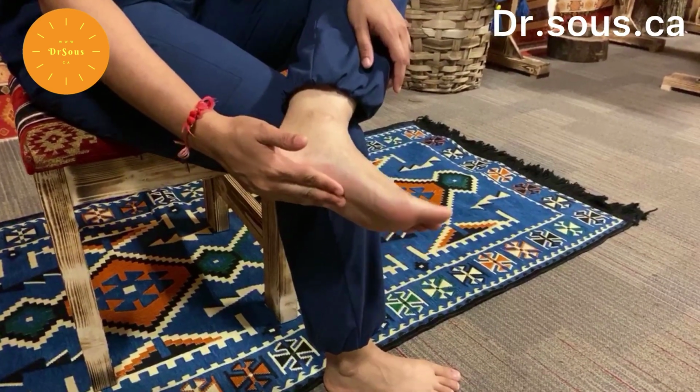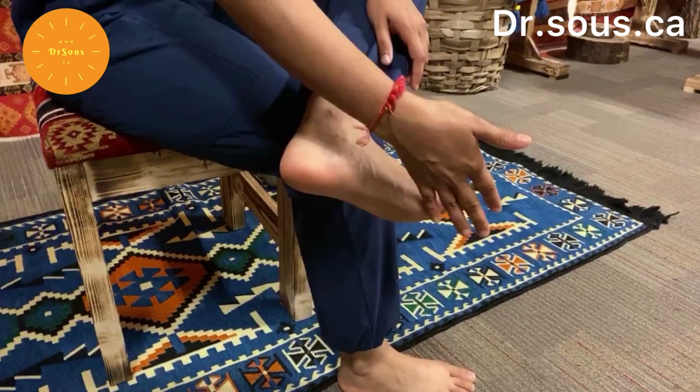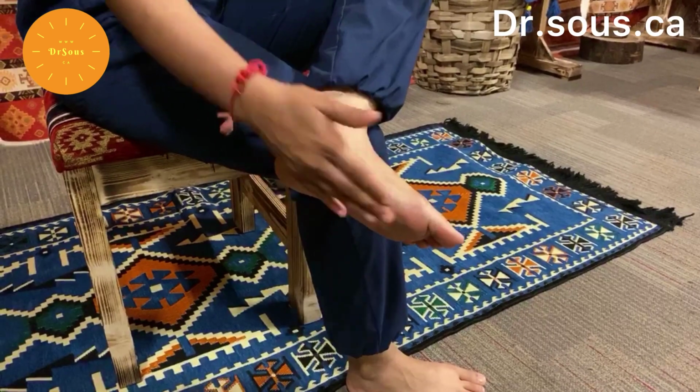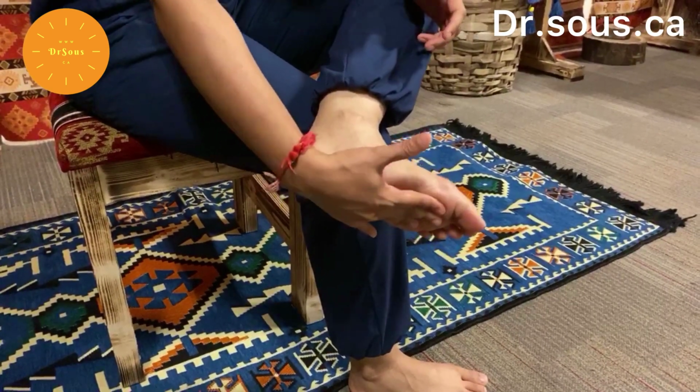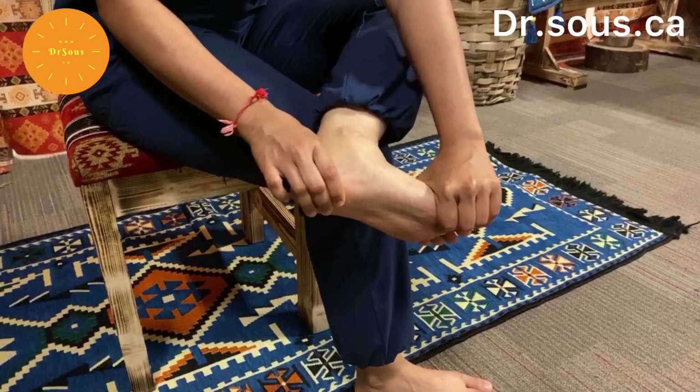But some people don't have the arch like this. You can see I have the arch, they don't have it, and the foot is totally flat. Or someone is just having the flat foot, like either they are just resting, they don't have the arch. You can see it's just flat like this.